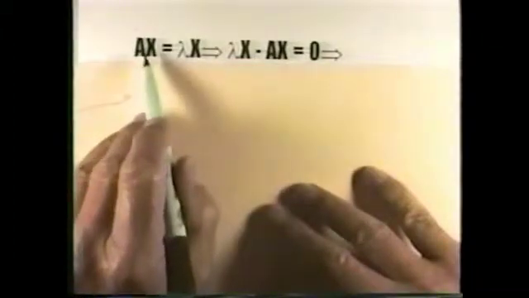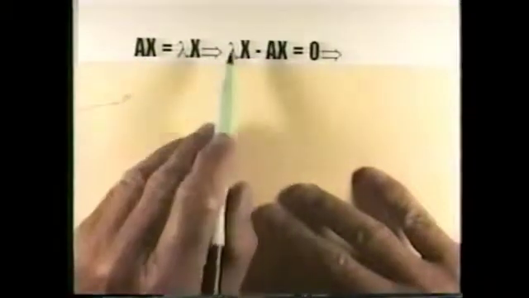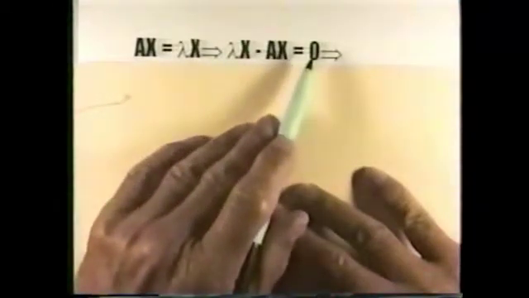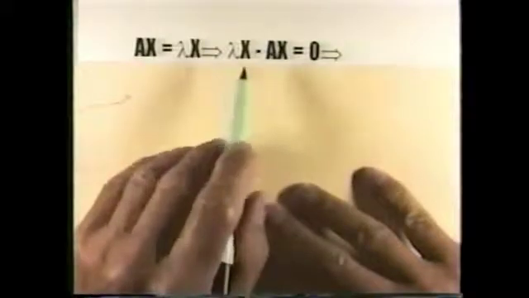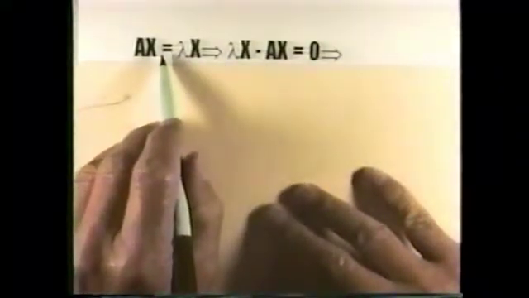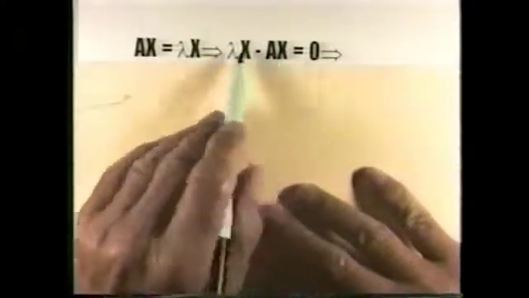Let's start with just some properties of matrices. If AX is equal to lambda X, then lambda X minus AX is equal to 0. So what I do is I simply subtract AX from both sides. AX minus AX is 0, and lambda X minus AX is, of course, lambda X minus AX.